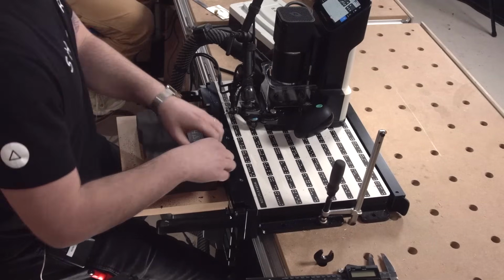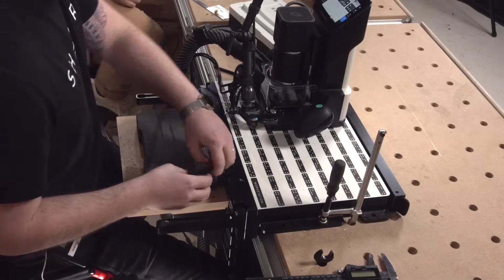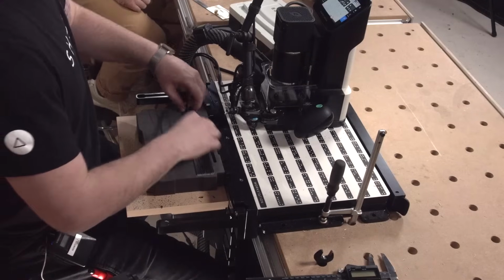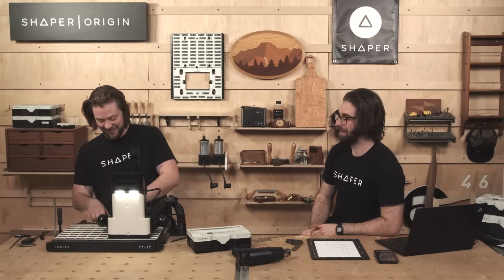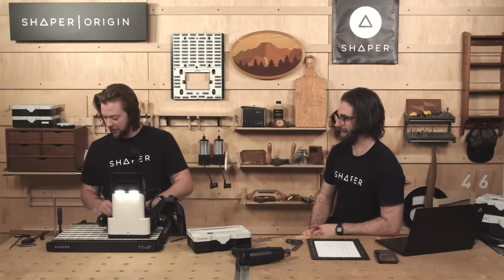That's... Uh-oh. Talk amongst yourselves. It's now a puzzle box. Yeah, that's very much in there.